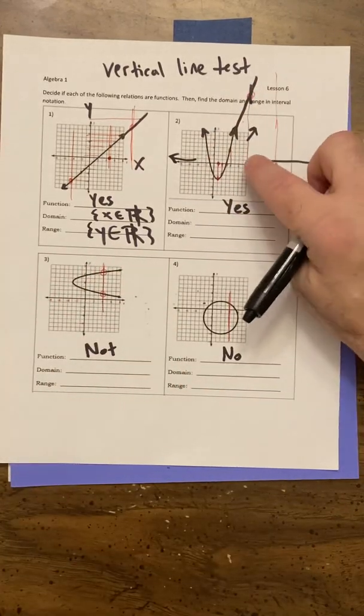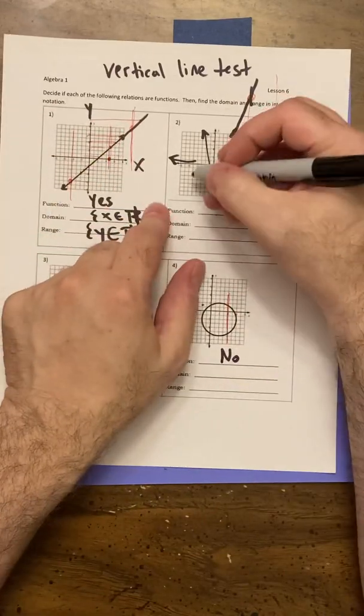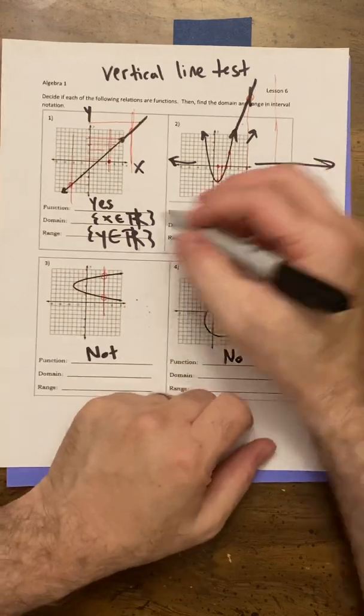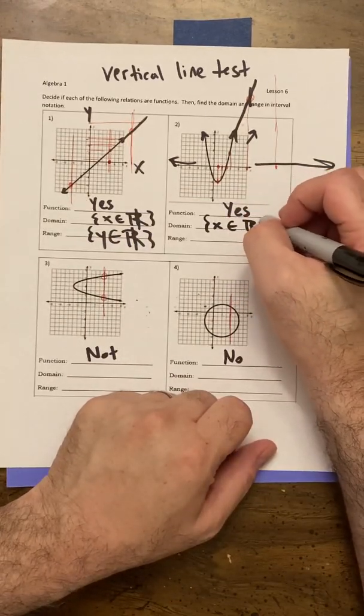So here, what we're going to say is the same thing. The arrows go out this way. Every value for x is going to find the function. So the domain, just like here, is going to be all real numbers.